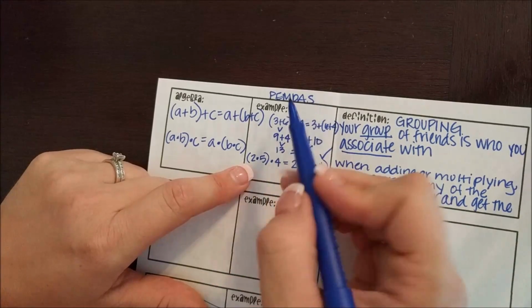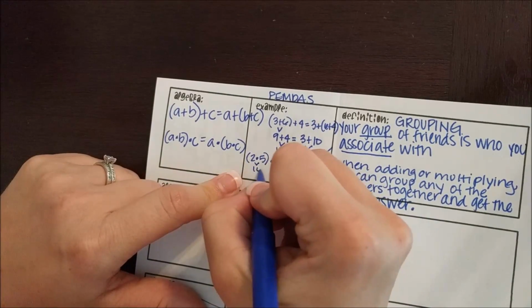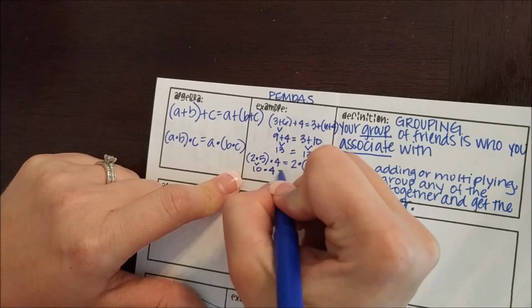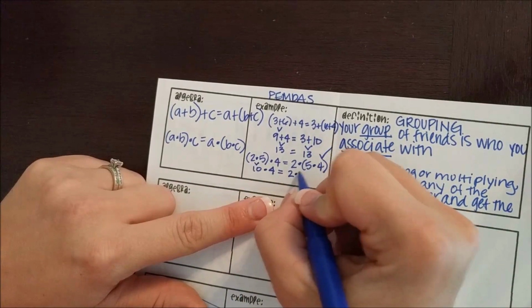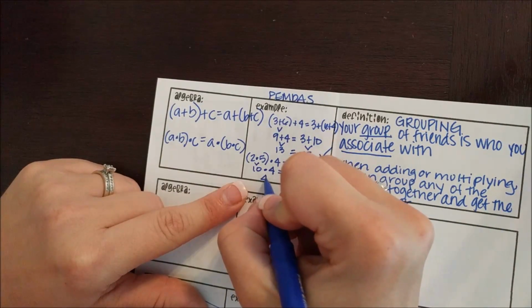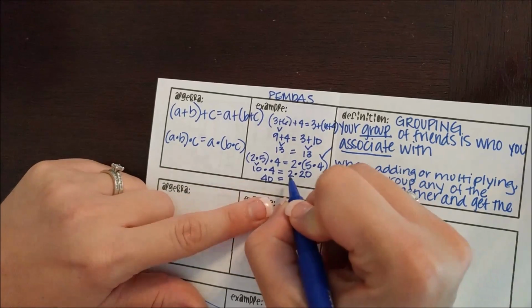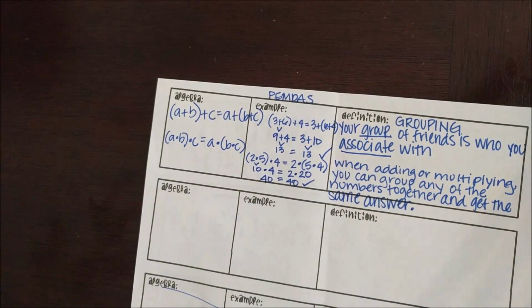So let's check. PEMDAS, we need to do parentheses first. So 2 times 5 is 10. We still have times 4. And 5 times 4 is 20. We still have times 2. Well, 10 times 4 is 40. And 2 times 20 is 40. 40 does equal 40, so check, that works.